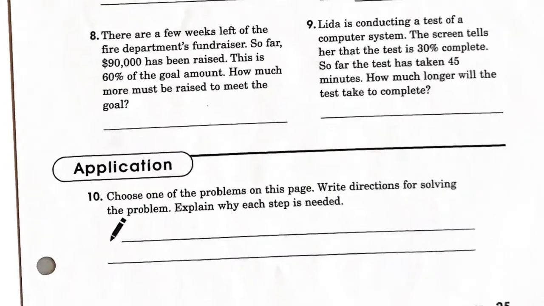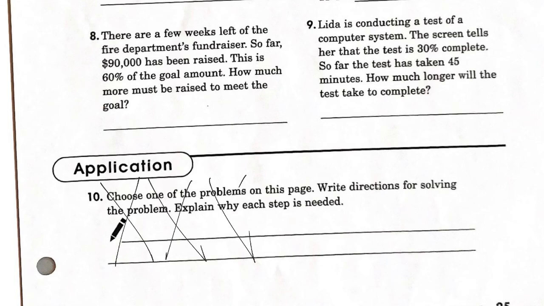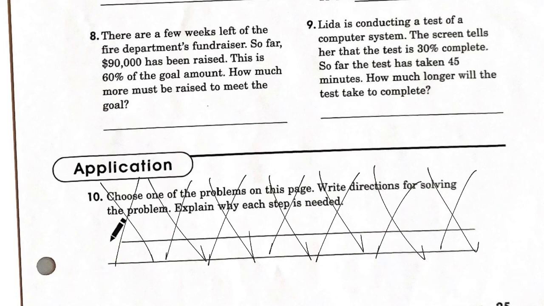Now, if you guys are watching this video, you get a break. We are going to not do this last problem. You're going to exit out, and then you're going to put my initials right there that says, hey, Mrs. Chamberlain said not to do this.